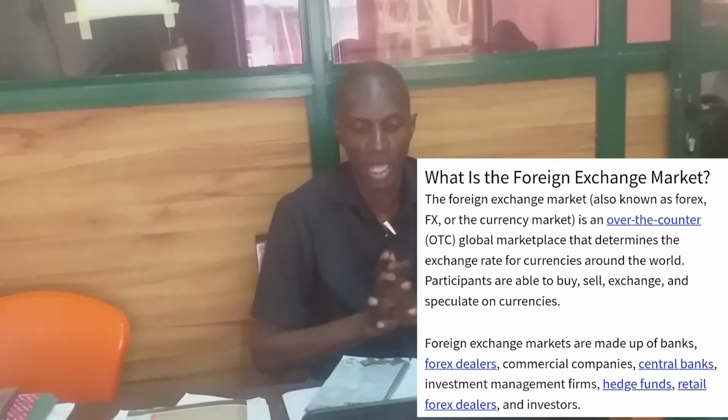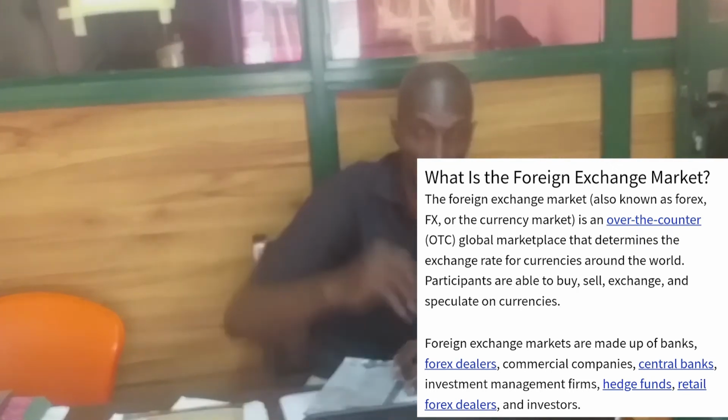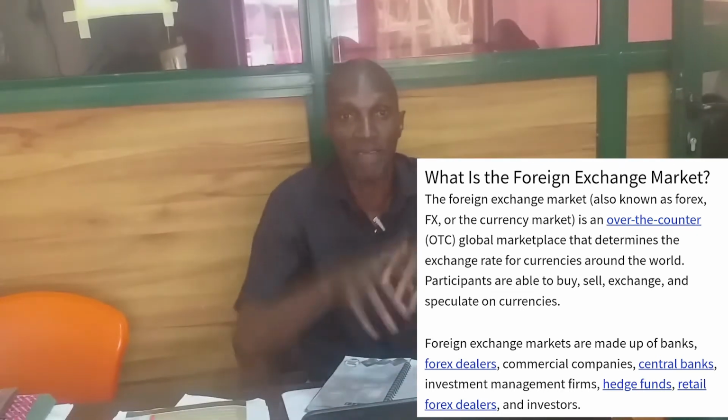The foreign exchange market, which is the crux of this whole discussion, is also known as the Forex market or the FX market. It is a market for trading different currencies of different countries, a worldwide market done over the counter. When we say over the counter, it's a decentralized market, a market you trade on the internet. The stock market is a centralized market. You have the New York Stock Exchange, trading in New York. You have the London Stock Exchange in London. You have the Chicago Stock Exchange. Even in different countries, Africa, your own country, you may have a stock exchange.